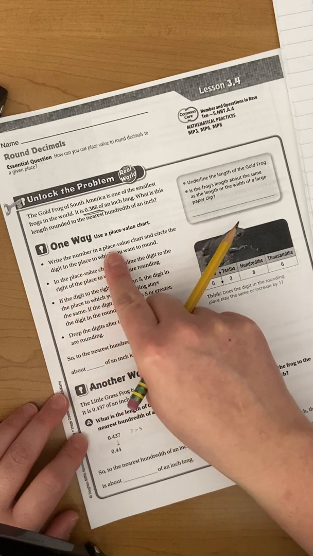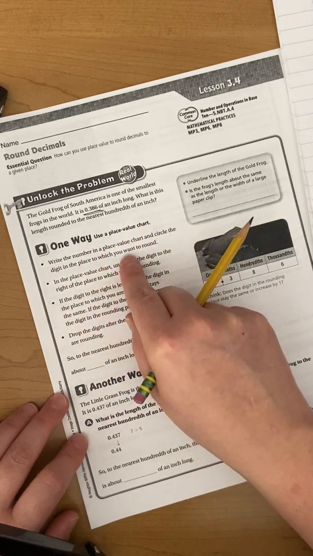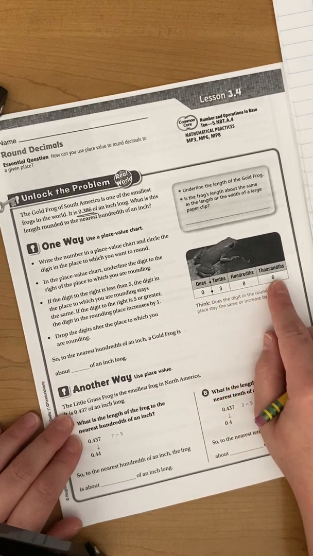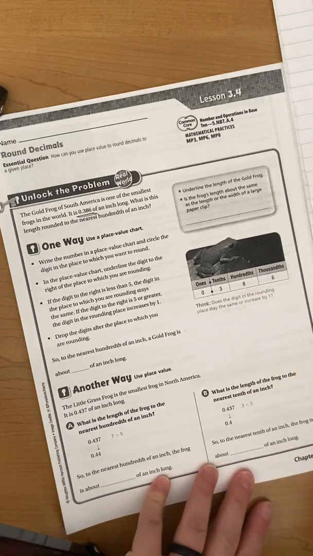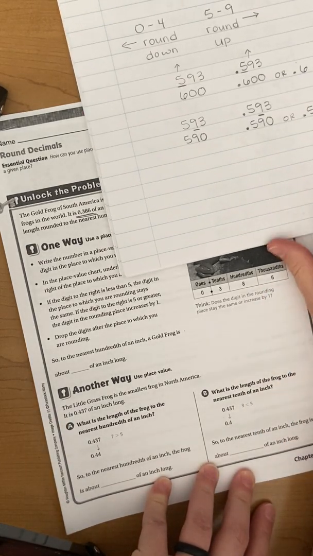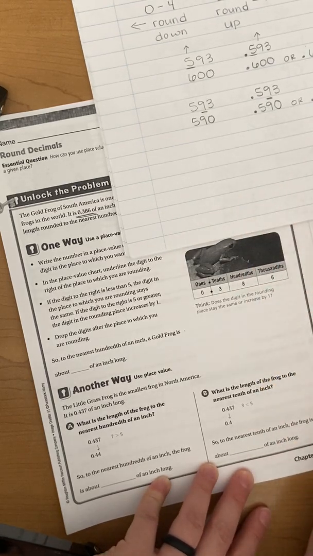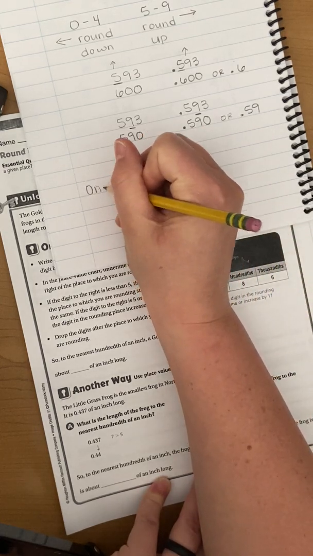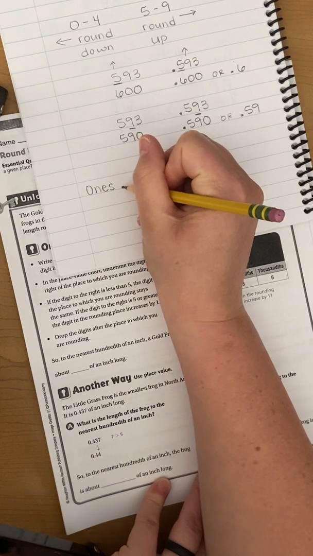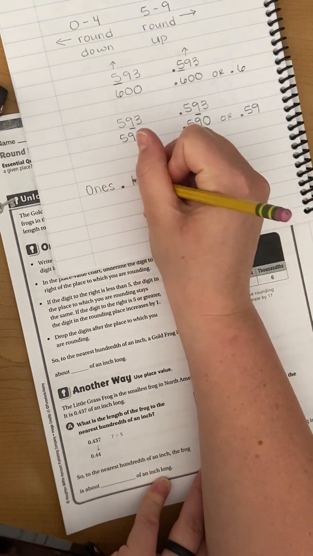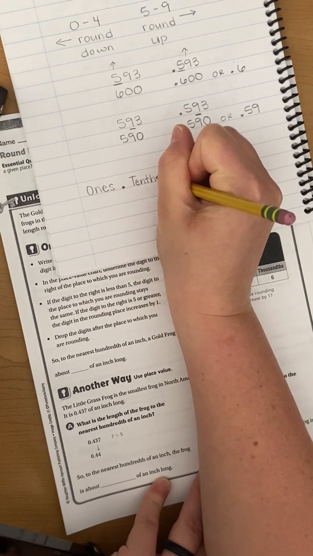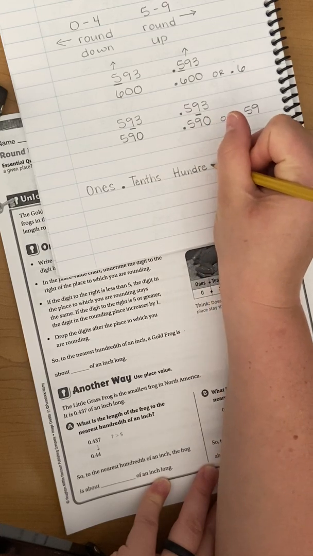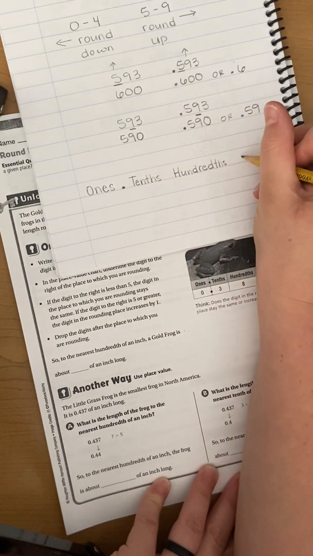It says write the number in a place value chart and circle the digit in the place value which you want to round. Okay, so it has our place value chart right here, so 386 thousandths. We've written the place value chart down several times, so if you want to, you can go ahead and just copy this down again. So I have my, scooch that over a little bit so you can see. So I would just write my ones position here. Here's my spot for my decimal, and then I have tenths, hundredths, and then thousandths.